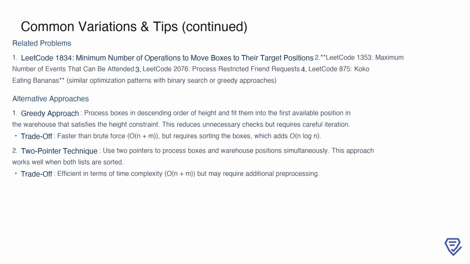In terms of alternative strategies for this specific problem, the greedy approach is a popular choice. Here, you process boxes in descending order of height and place each one in the first available warehouse position that meets the height constraint. While this reduces unnecessary checks, it requires sorting the boxes, which adds O(n log n) to the overall complexity. Another effective method is the two-pointer technique. By sorting both the boxes and warehouse positions, you can process them simultaneously with a time complexity of O(n plus m). This is highly efficient but may require some pre-processing to set up the sorted lists.